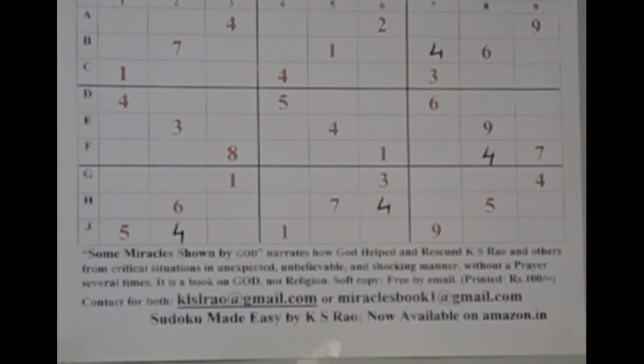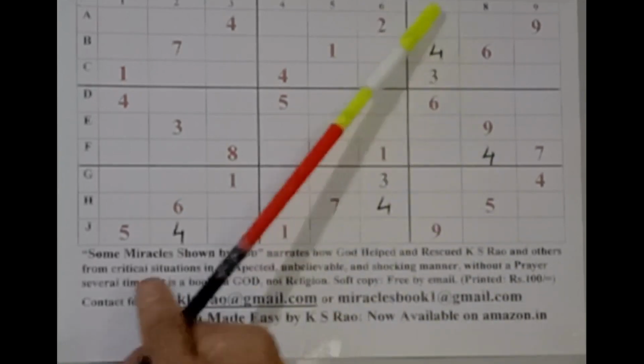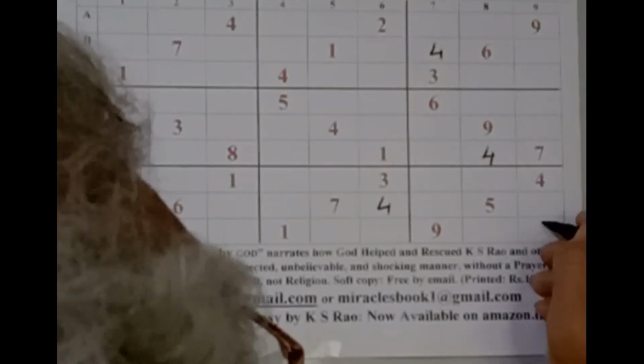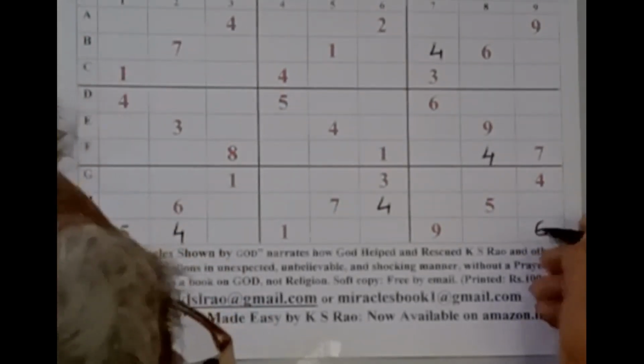Okay. And then, in this right vertical strip, have a look at number 6. 6 here in this column and 6 here in this column. So looking at this box, this 6 here cross checks this cell. Therefore, you get a number 6 here. Okay.